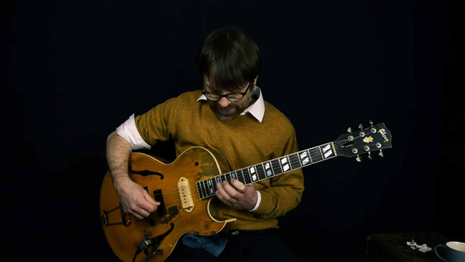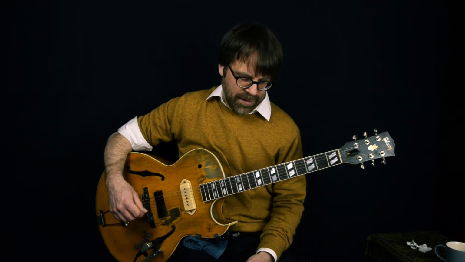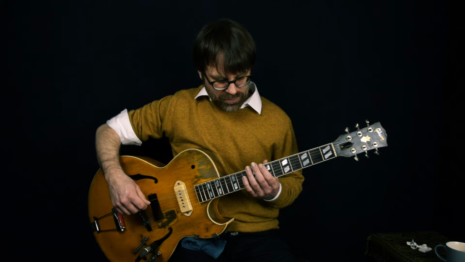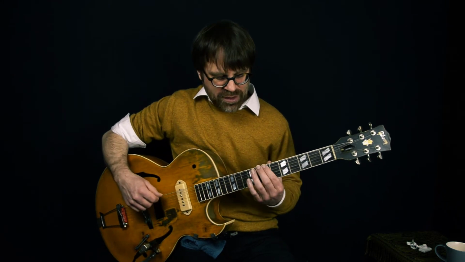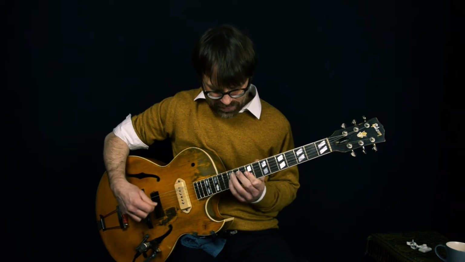It's just finding the smoothest, easiest, most natural fingering for that. Very easy and nice is this, of course.